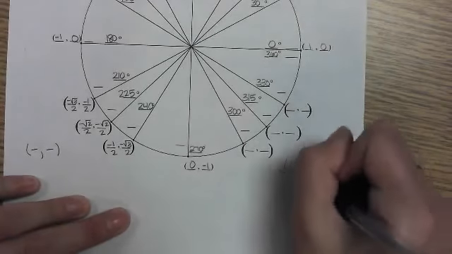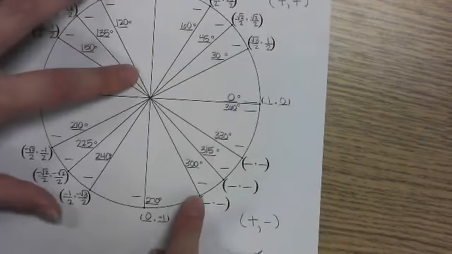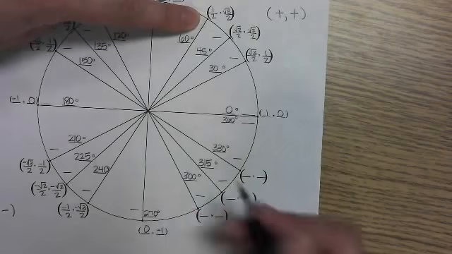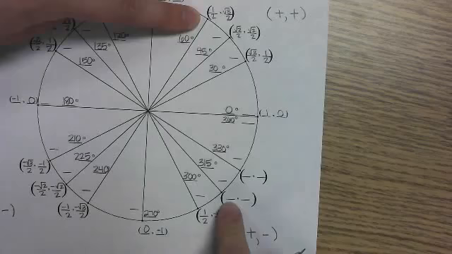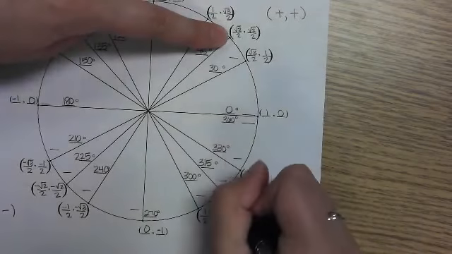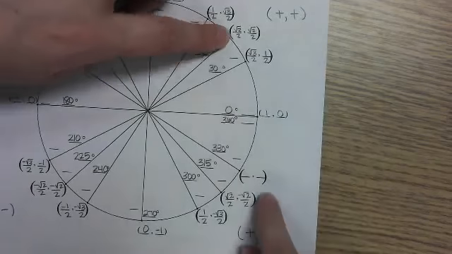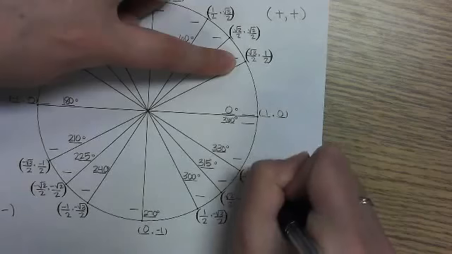And in the fourth quadrant, our points are positive for x and negative for y. So this one would have gone over 1/2, but down root 3 over 2. And over root 2 over 2, but down root 2 over 2. And then over root 3 over 2, but down 1/2.